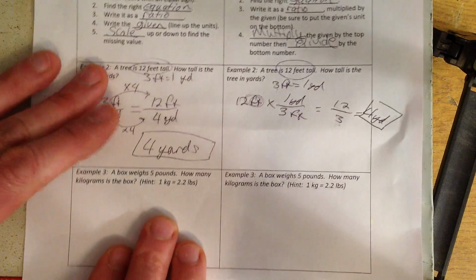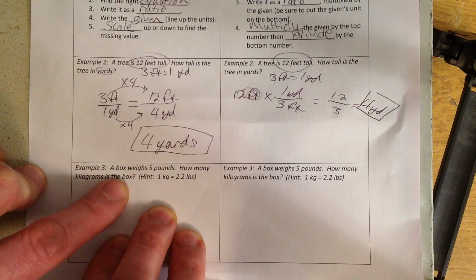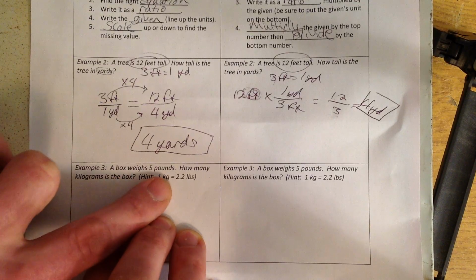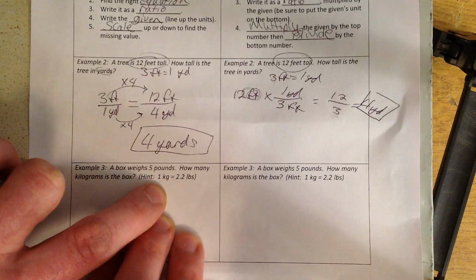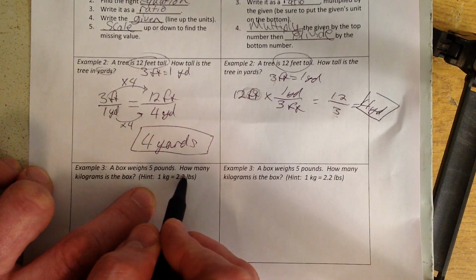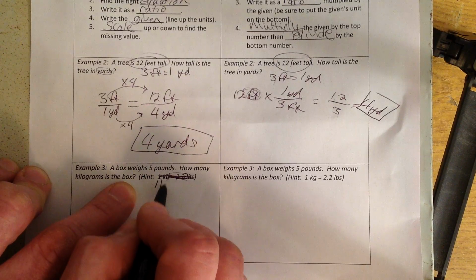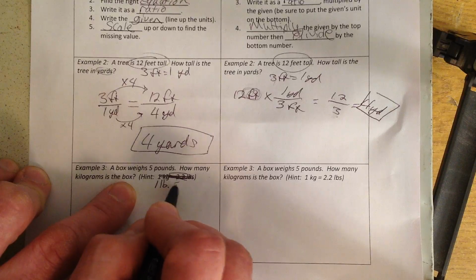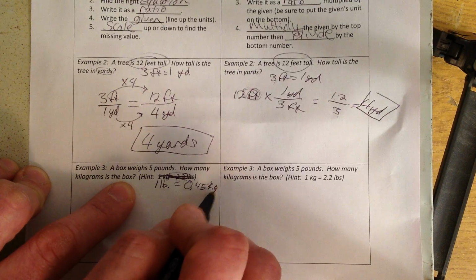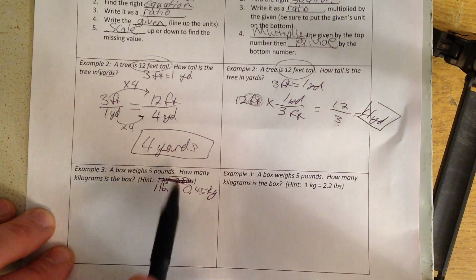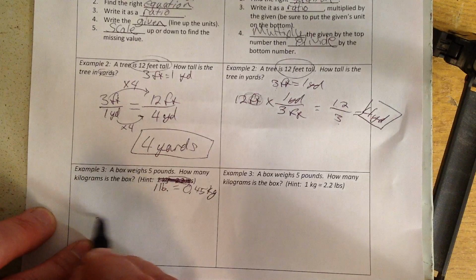Okay, finally, our last problem. A box weighs 5 pounds. How many kilograms is the box? Now, here's some vulnerability. I didn't choose the best conversion equation. So as I was practicing this, I decided this one would work better. And you can check in the book. This is legit. It is 1 pound equals 0.45 kilograms. Not going to explain necessarily why I did that, but you might figure it out as we go through the problem. So we want our 4 lines.